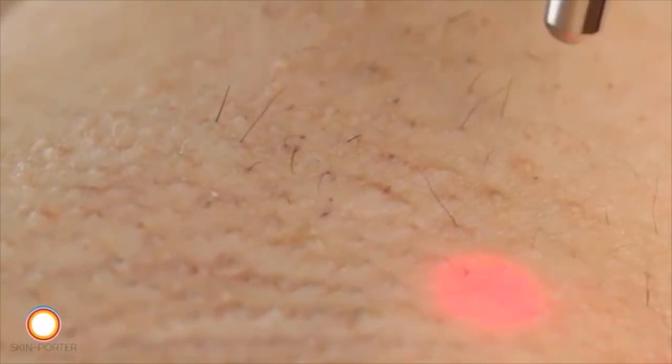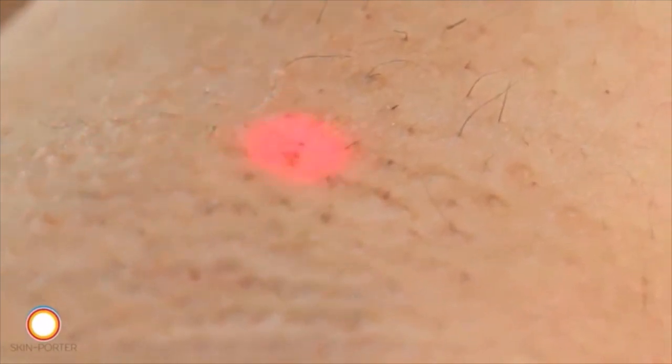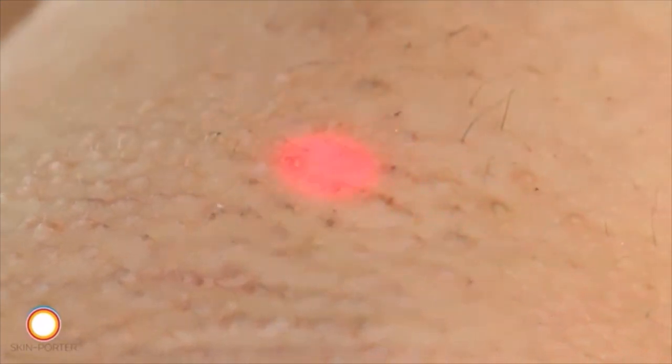Now, you may be wondering how lasers actually work in the process of hair removal. During laser hair removal, a laser emits a light that is absorbed by a pigment, melanin, in the hair. The light energy is converted to heat, which damages the hair follicle within the skin that produces the hairs. This damage inhibits or delays future hair growth.